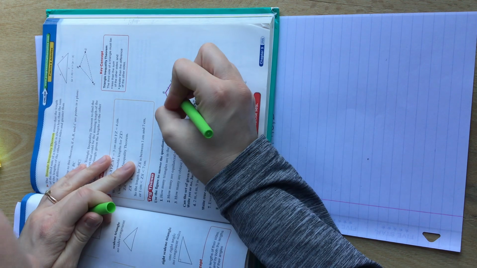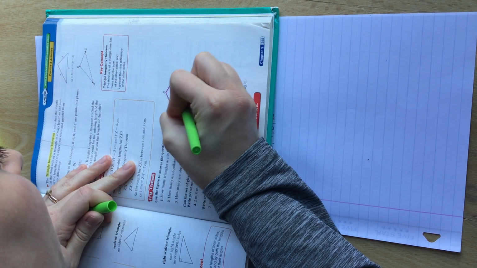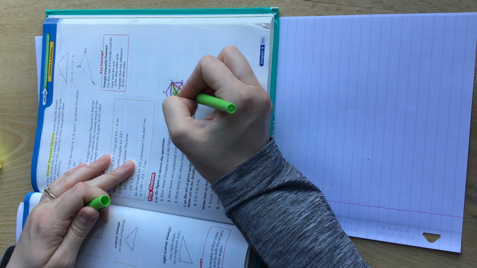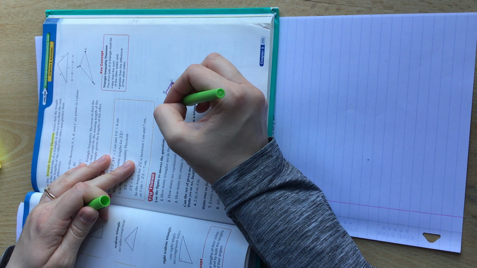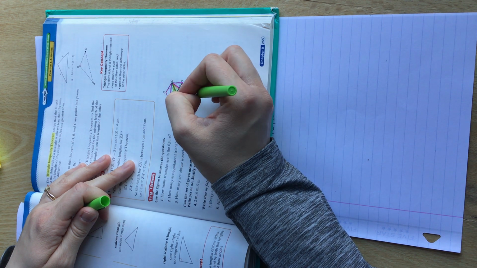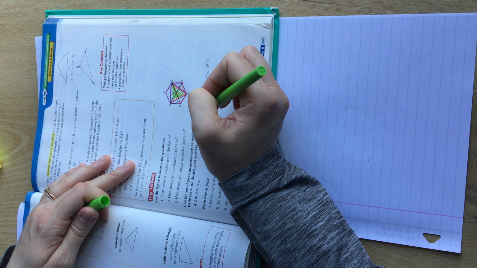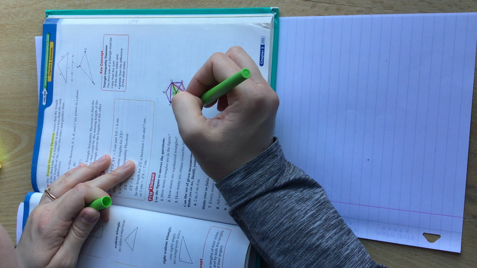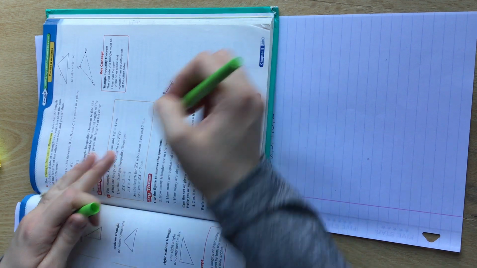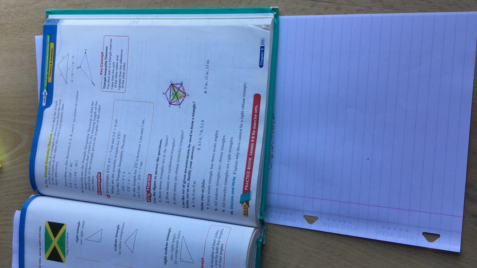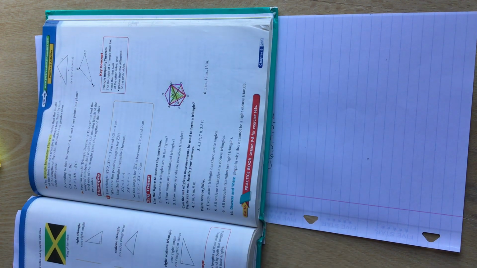Remember, don't do this. Right there is my equilateral triangle. All the sides are equal. So AC, CE, EA. That is an equilateral triangle. Everything else is either isosceles, where they have 2 sides that are equal, or scalene, with no sides equal.